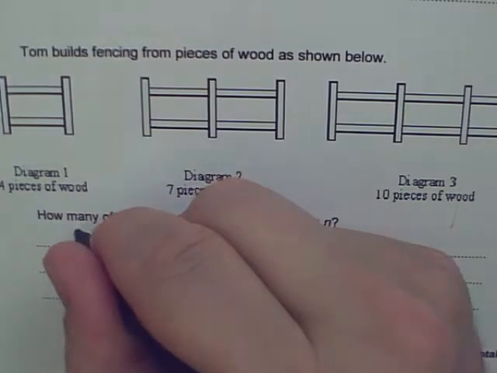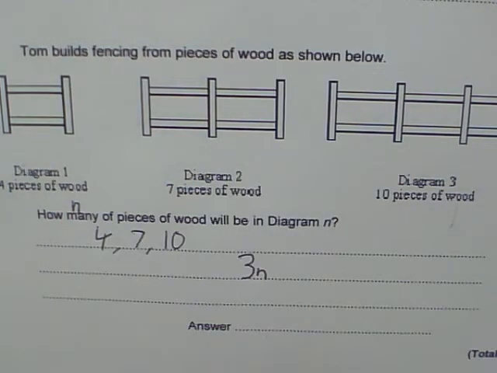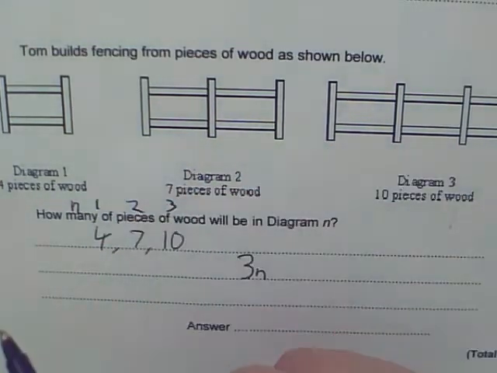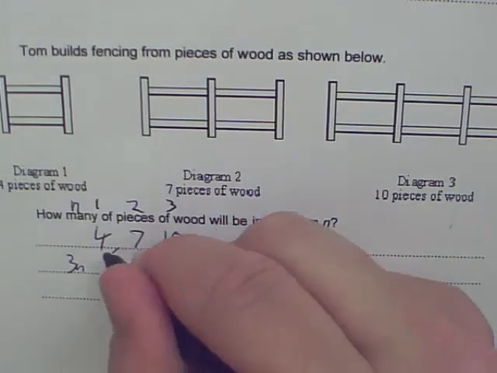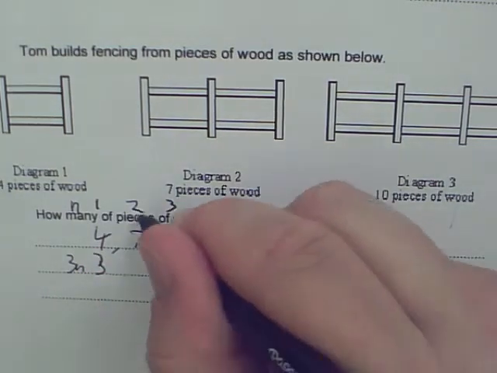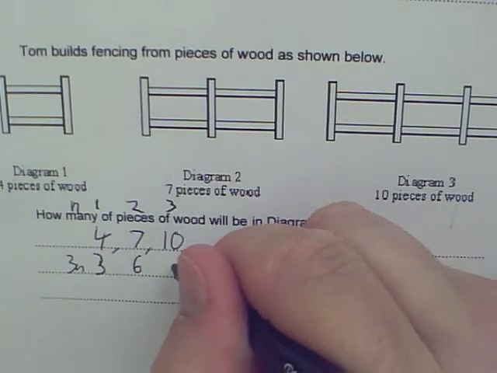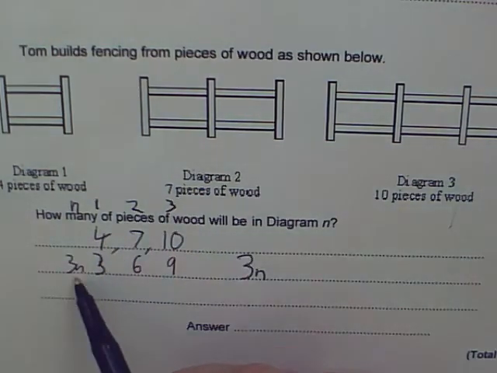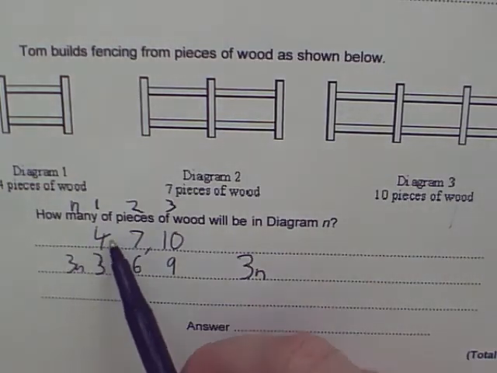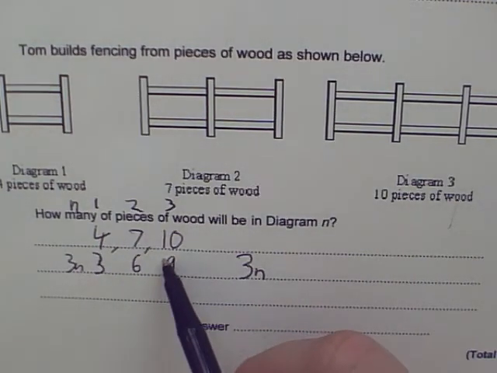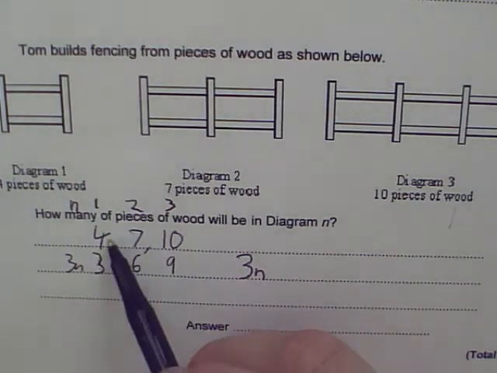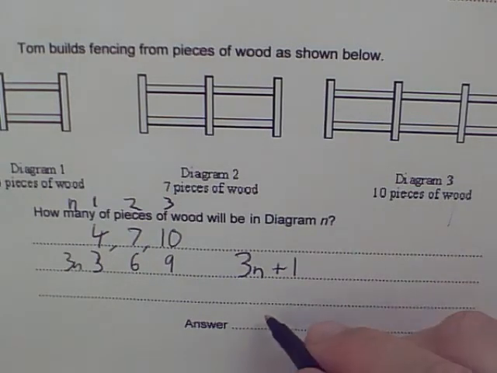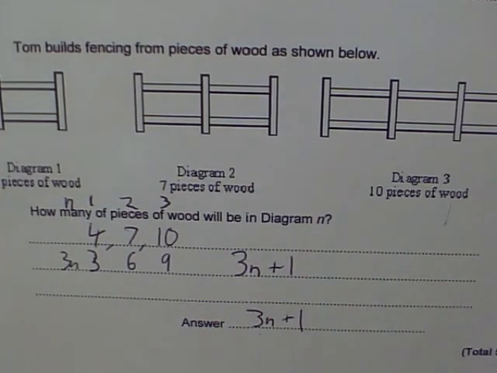Now, if my n amount here, I'm just going to put this above here: when n is 1, when n is 2, when n is 3, that's my first term, my second term, my third term. Then 3n is 3 here. It is 6 there, 3 times 2. It is 9 here. How are each of these adjusted to go from the 3n to my final term there? It's adjusted by adding 1. So 3n plus 1 is my answer. 3n plus 1 will be in my nth diagram.